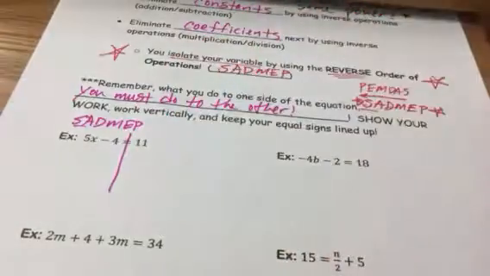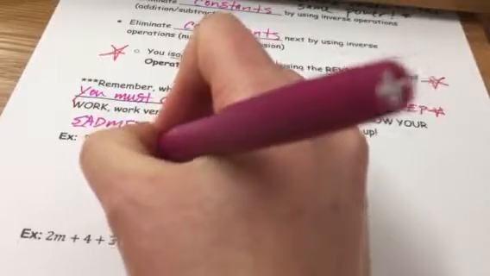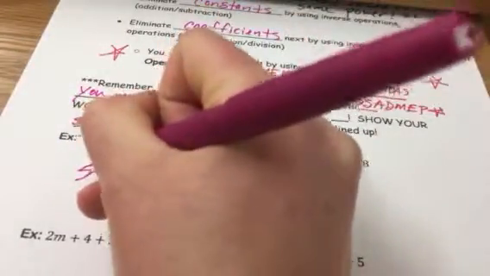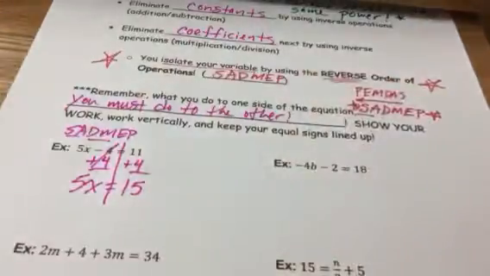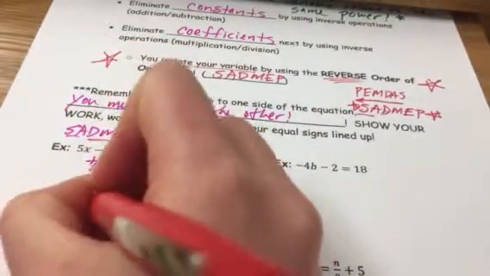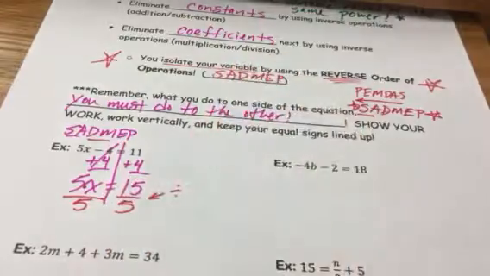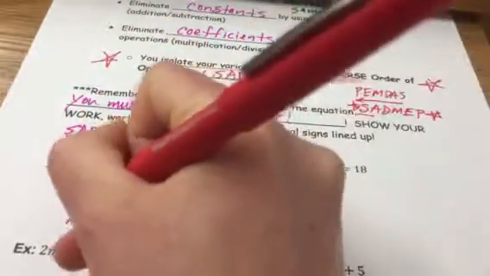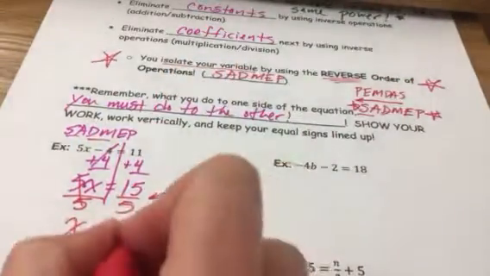So we're going to get rid of subtracting and adding first. I do have subtraction. I'm going to get rid of that, and I'm going to get rid of it by adding 4 to both sides. The negative 4 and the positive 4 cancel out. We're left with 5x equals 15. And now I'm going to go ahead and get rid of my division and multiplication. I do have multiplication here. I get rid of multiplication by dividing. Remember, we use our fraction bar for our division symbol. 5 divided by 5 is 1, so I'm left with 1x equals 3.